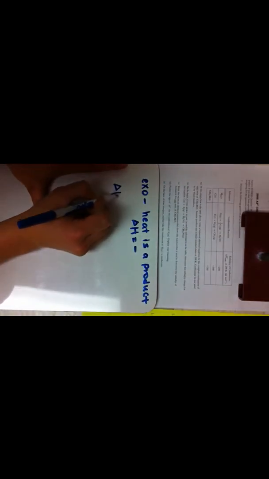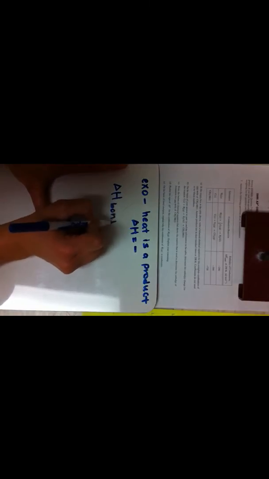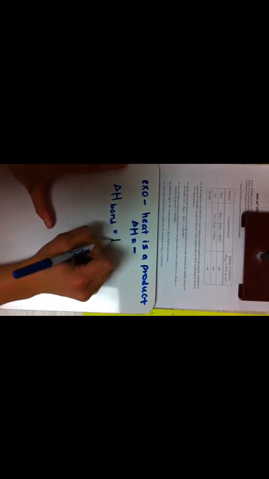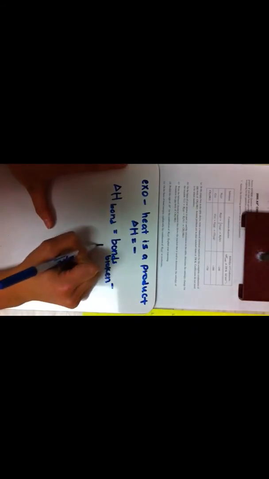Now then we need to pay attention to the words bond energies. Delta H, when we look at bonds, is actually calculated backwards compared to when we normally calculate it. So it's the bonds broken minus the bonds formed. And in that case, it would be reactants minus products.